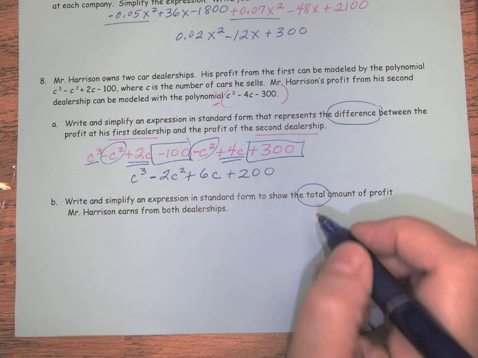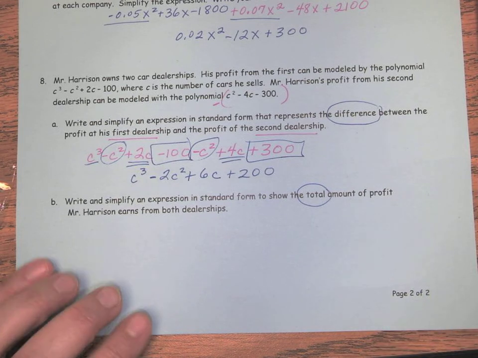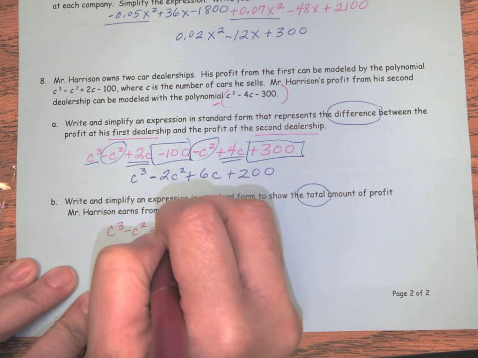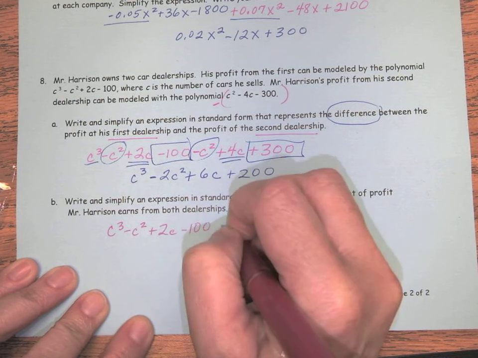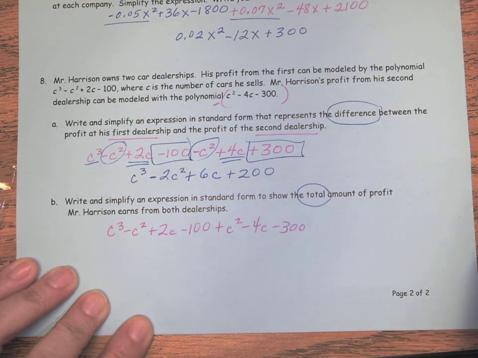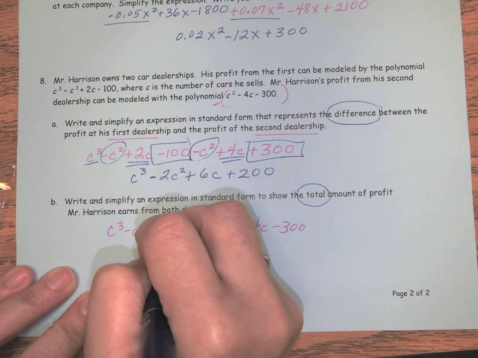Now I want to show total. Total, we know, means to add together. So now I'm just going to add. I don't have to worry about a negative 1, about subtracting anything. I just keep them as is and add them all. Add my like terms. So this time I'm going to have c to the third.